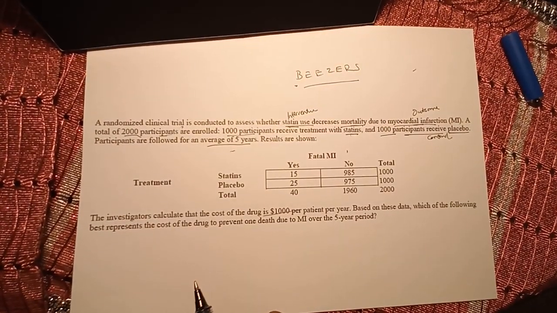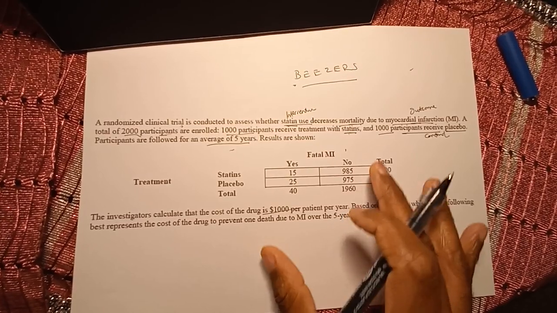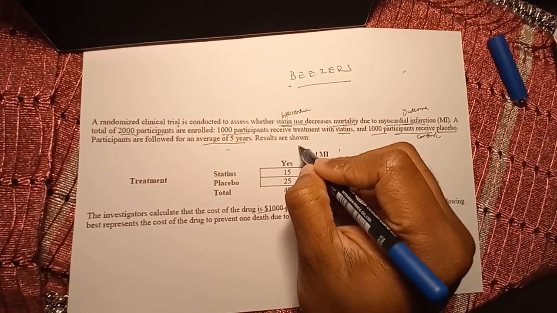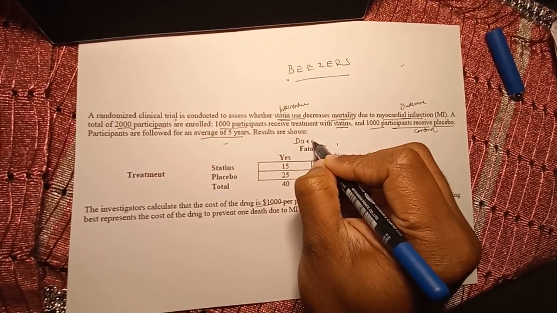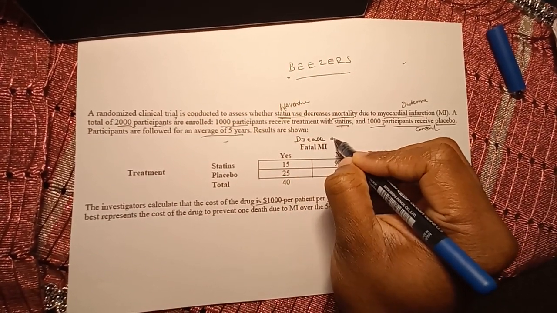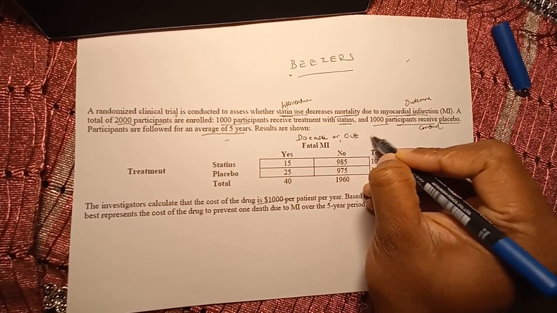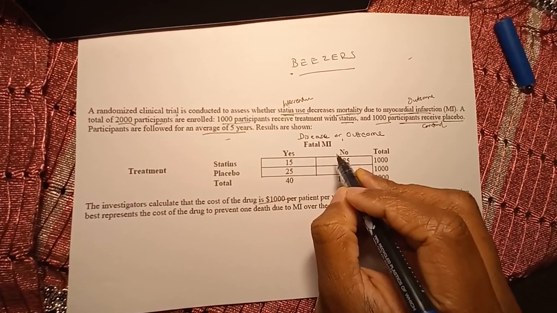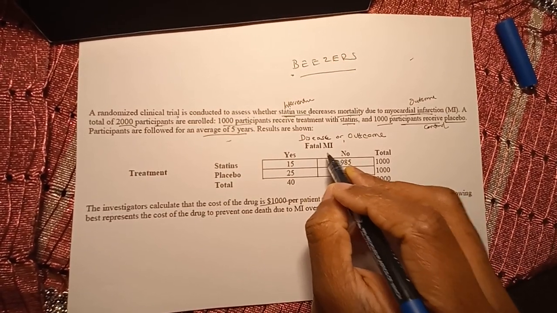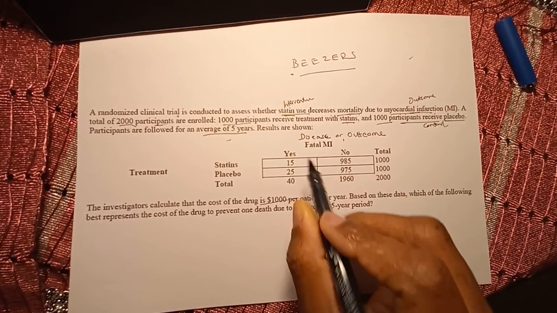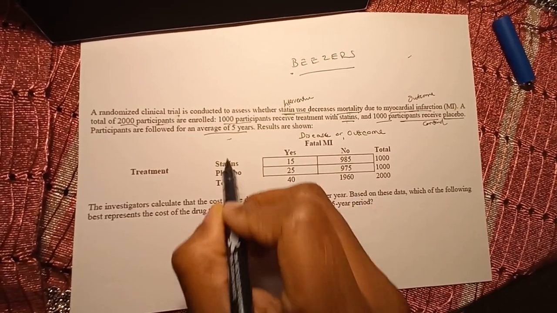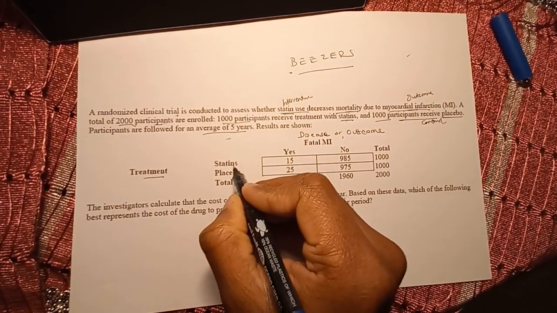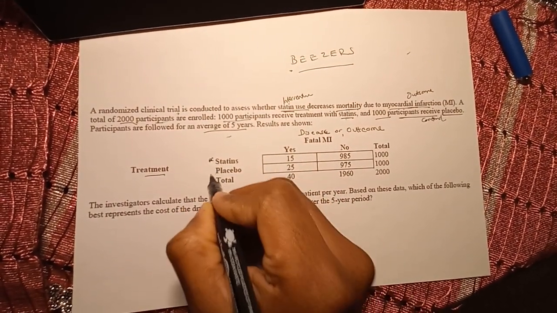Okay, let's dig in. This is a 2x2 table, and I'm going to construct the table around it and show you what it means. This is labeled as your disease side of the table, or outcome. So you have fatal MI, which nobody wants. That's the endpoint. You have yes or no, and then you have the intervention, which is right here, treatment.